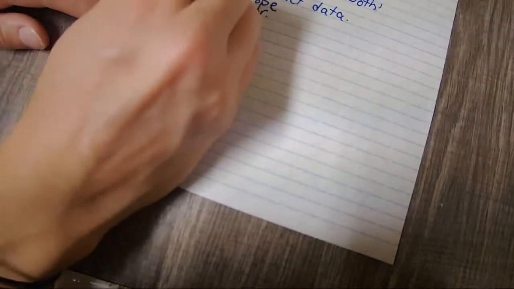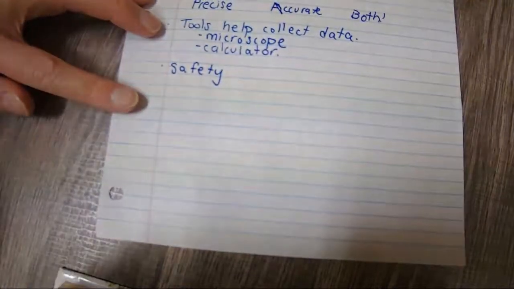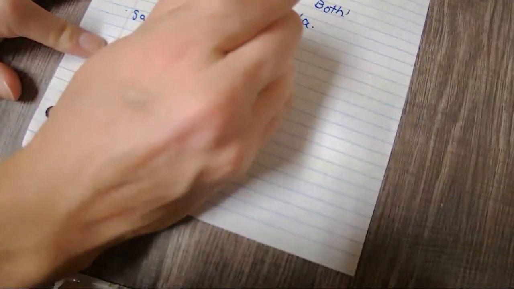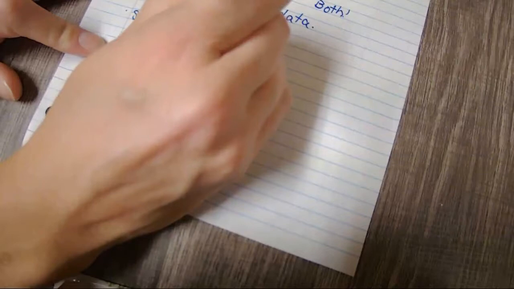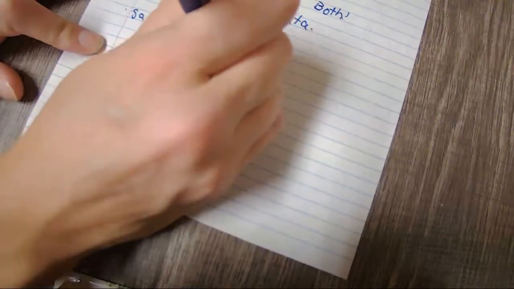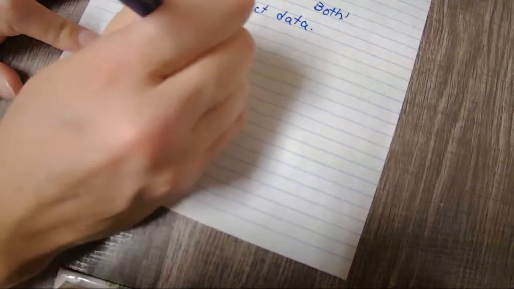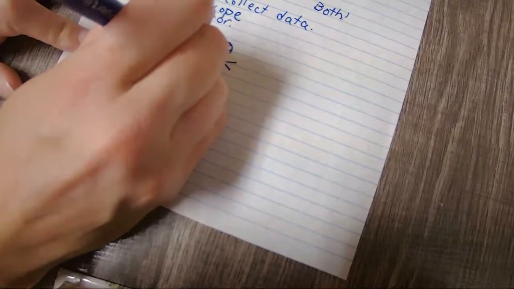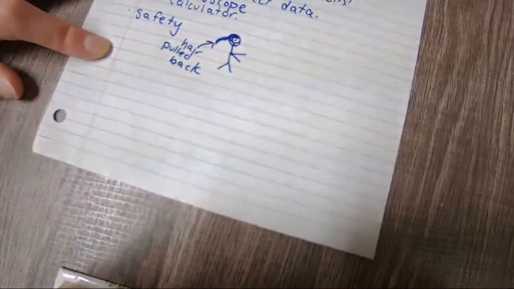Then I went on to safety, right? So what I want you to do, and you can make a choice here, is you can either draw or you can write a couple different safety things that they highlighted. So I'm going to try and draw. This might be kind of rough, but we've got a scientist, and she's got kind of long hair, so she puts it in a ponytail, right? Because you want to pull back your hair. She's going to be wearing goggles. So I'm going to say hair pulled back.